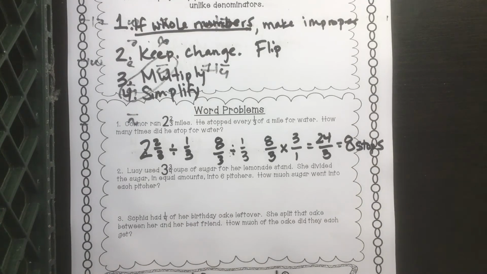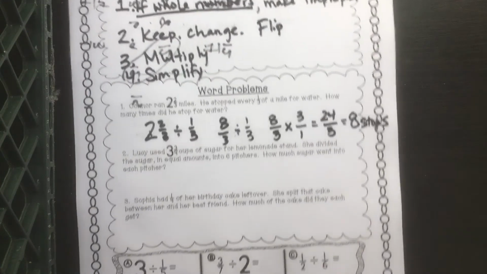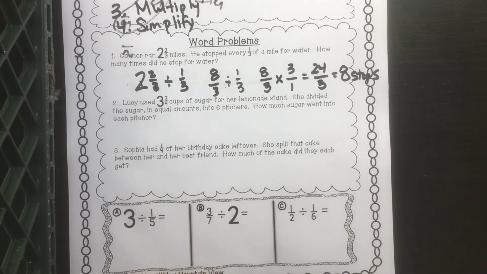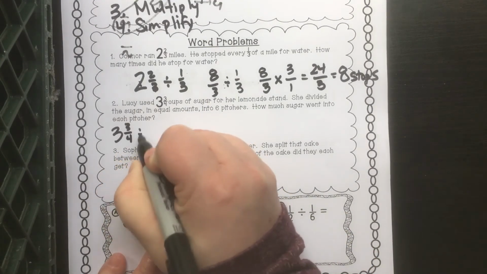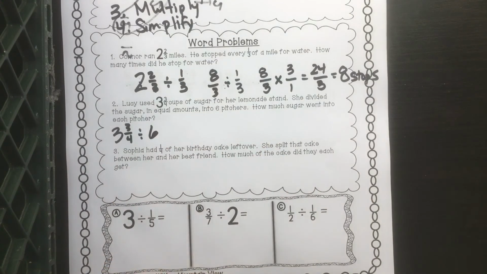All right. I'm going to do one more with you guys just to make sure we are good. On number 2, it says Lucy used 3 3/4 cups of water for her lemonade stand. She divided the sugar in equal amounts into 6 pitchers. How much sugar went into each pitcher? So we have 3 3/4 cups divided into 6 pitchers.